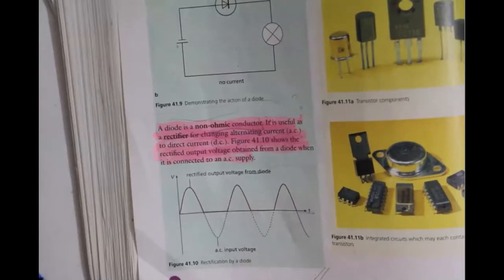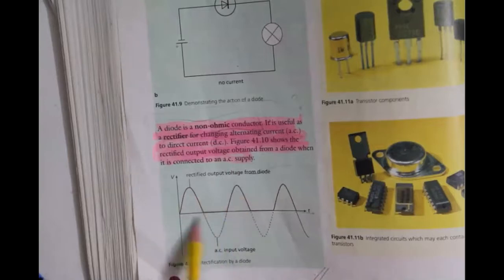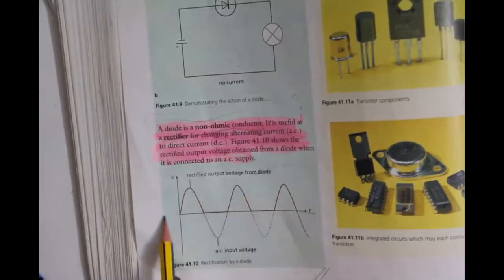T stands for time, right? No, ma'am. They didn't mark it. They just marked alternating current. I'm just talking about the direct current. I think he's just saying that the direct current looks like this. He's not saying this is the direct current. But I think this is a graph of voltage against time.